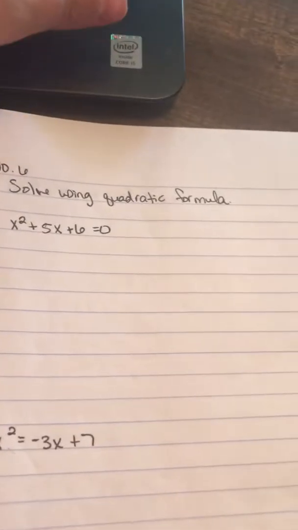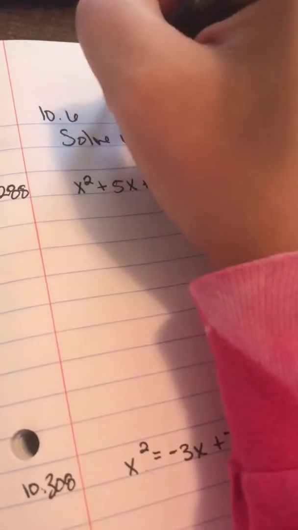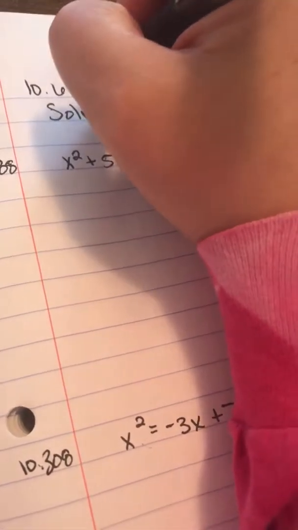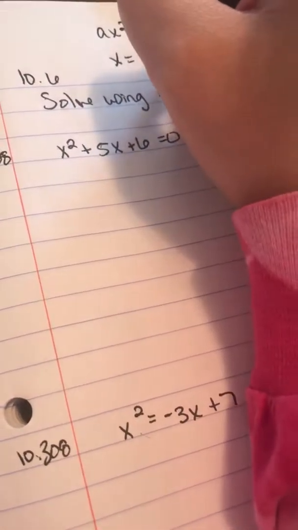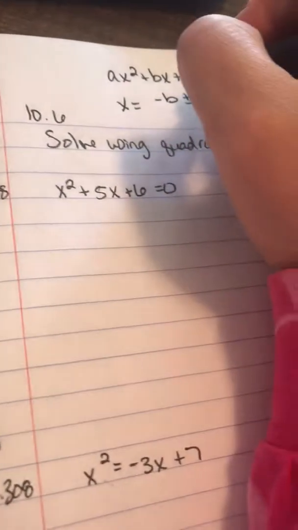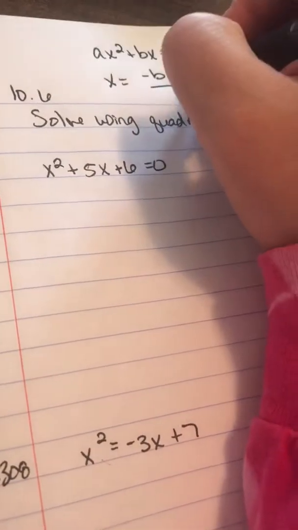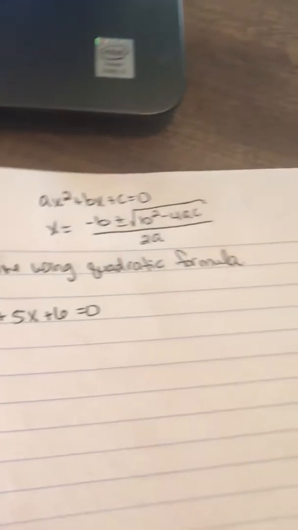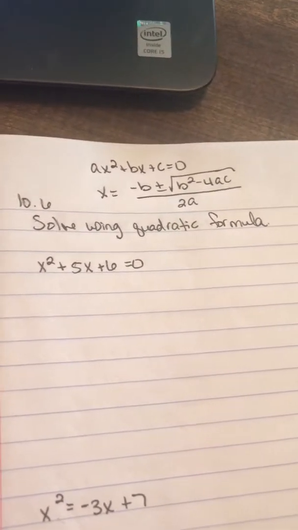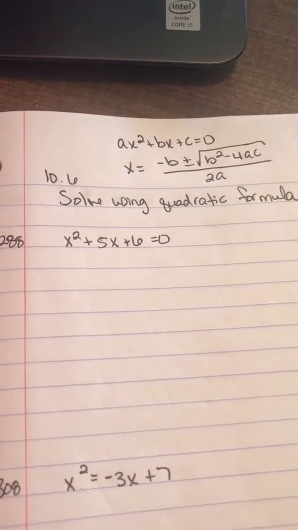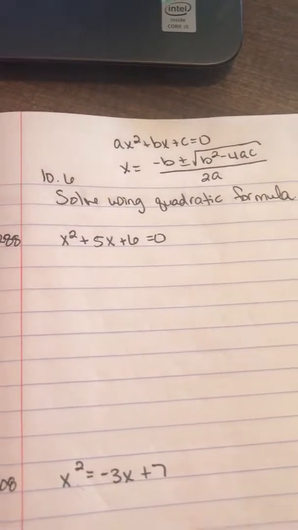So in this section, we want to solve using the quadratic formula. So we have the quadratic equation, and our quadratic formula is negative b plus or minus the square root of b squared minus 4ac, all divided by 2a, which we derived at the end of the last video by completing the square. If you haven't watched that one and you want to see how you come up with the quadratic formula, you can go back to it.